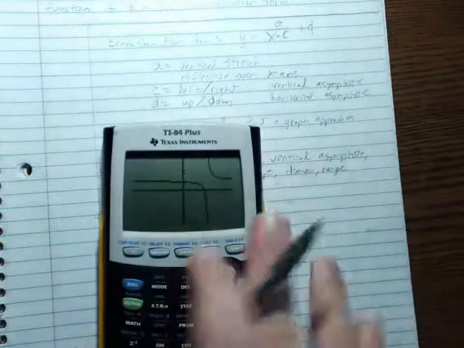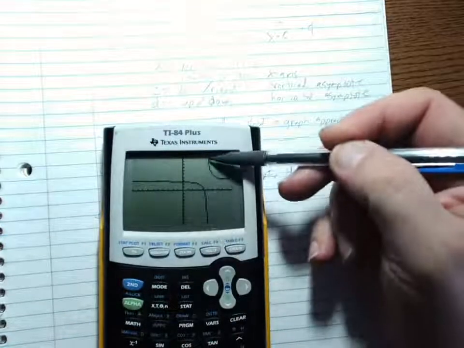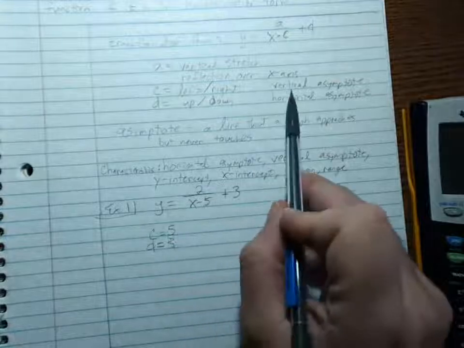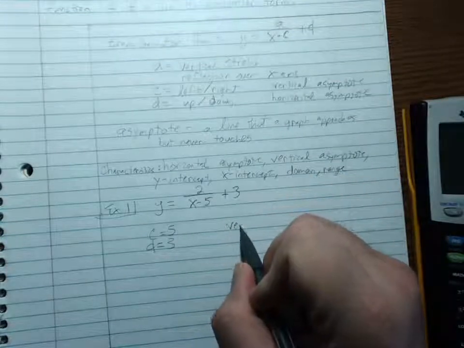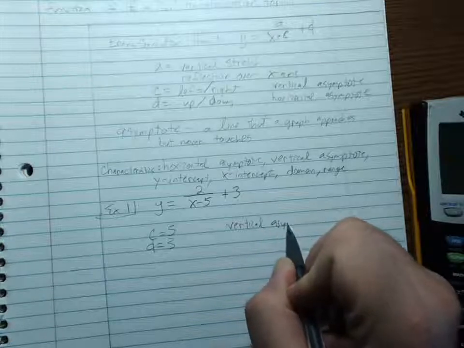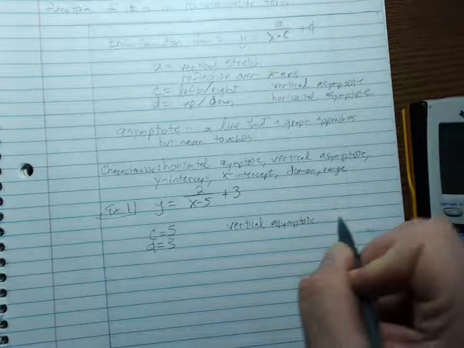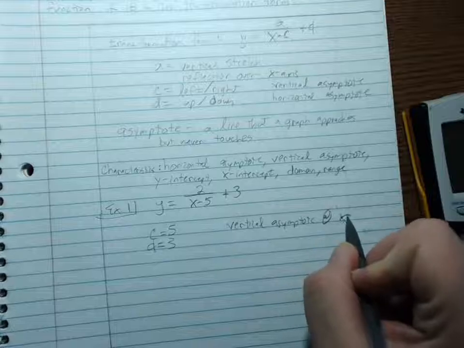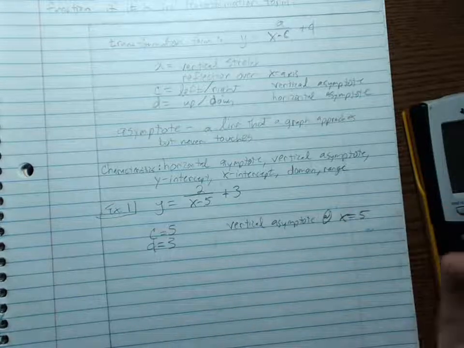Anyway, so how does that relate to what we have on here? Well, if you recall, I told you that the C value is the vertical asymptote. So my C value is 5, and my D value is, in this case, 3. So how does that work? Well, if you'll note, there's a vertical asymptote at x equals 5. My C value is 5. It's the vertical asymptote. So I can write vertical asymptote at x equals 5.